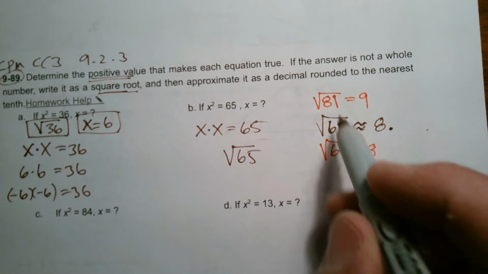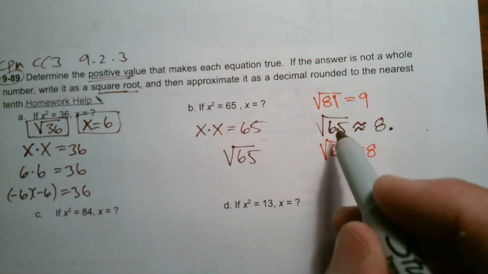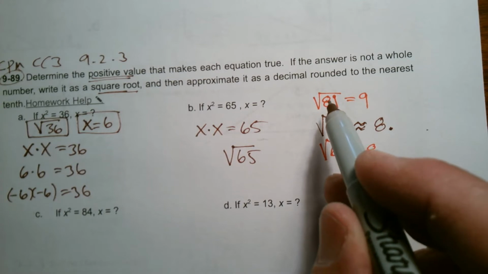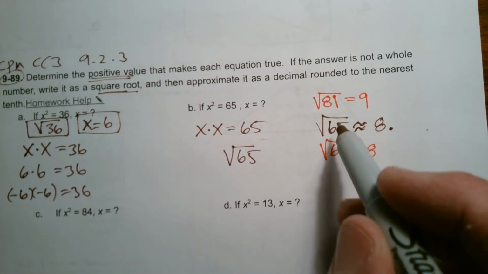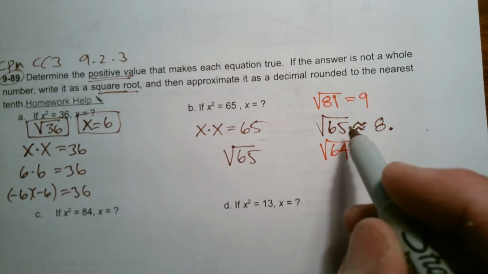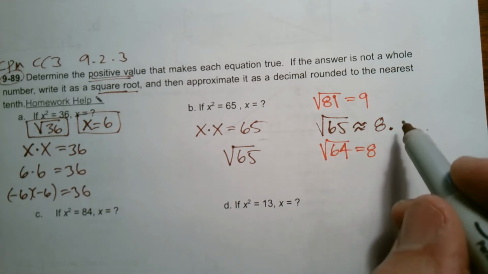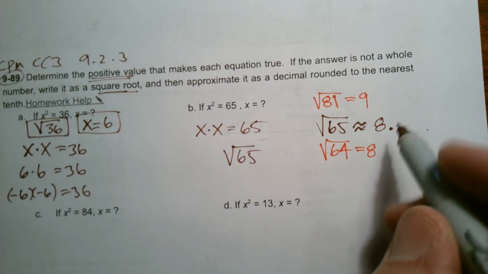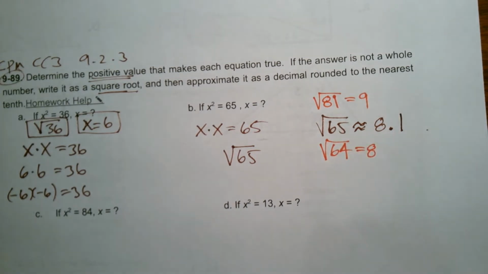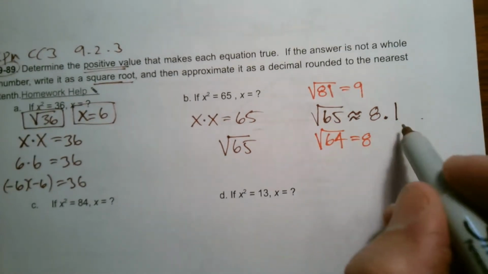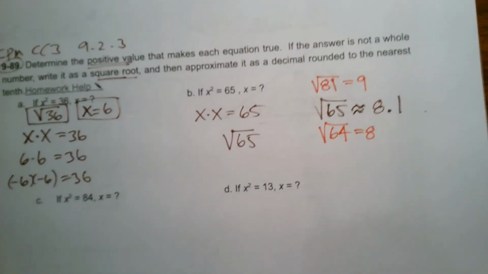I look at this number and determine where it is located between 81 and 64. Well, it's really close to 64. In fact, it's only one away. So it's definitely going to be a smaller number, barely above 8. So I would say that's 8.1. I know that it's approximately 8.1.